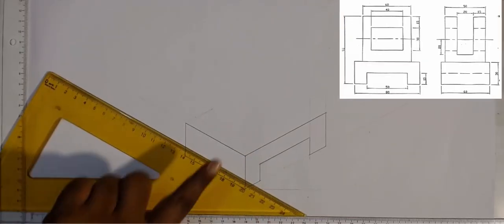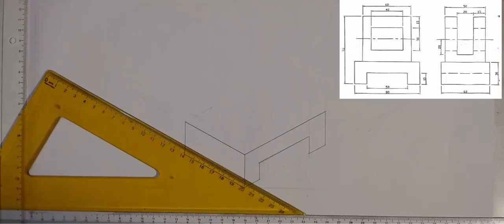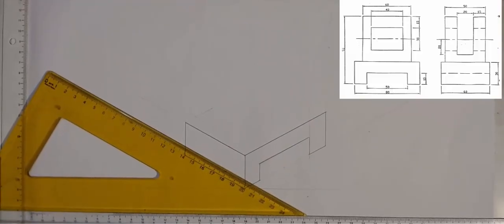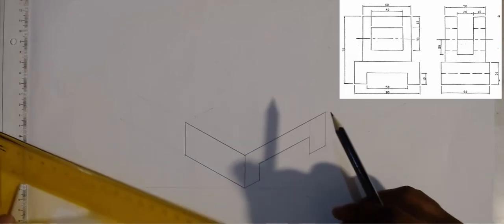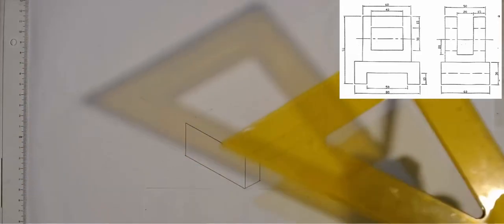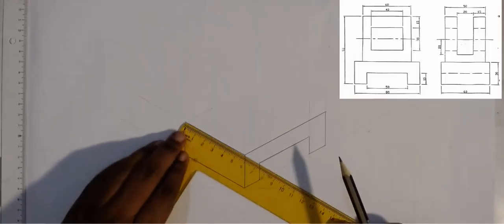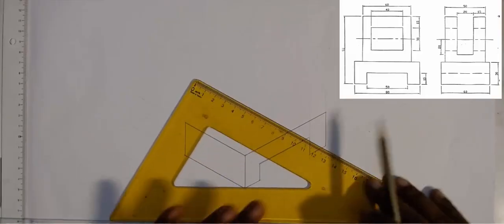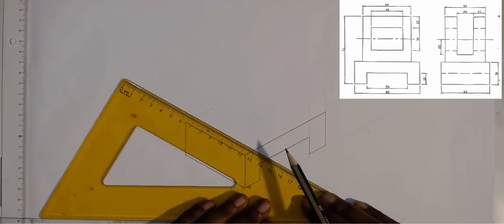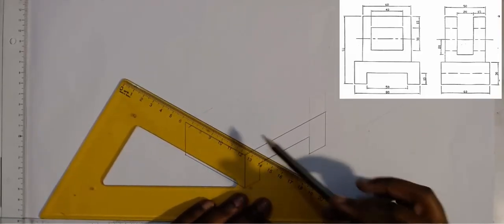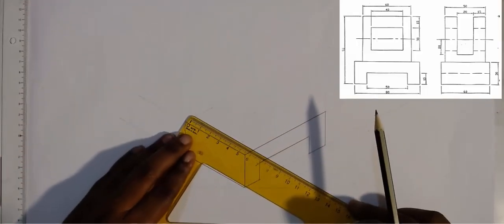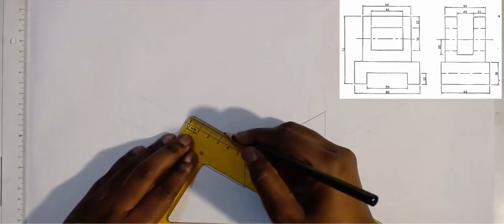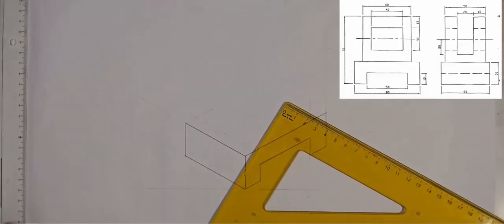Now, let me start with the left view. On the left view, it talks about 50. So let me get the center of this part. Remember, this is 60. So let me get the center of 60. Okay, the center right there.